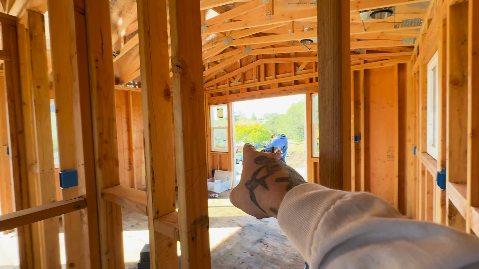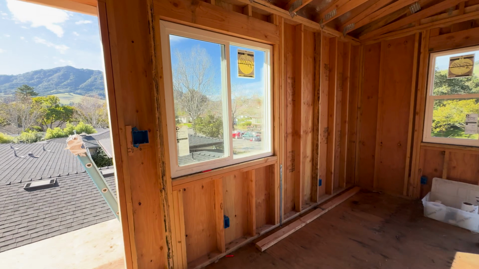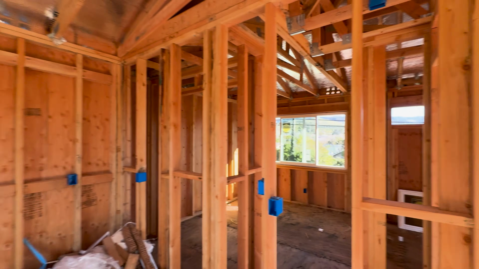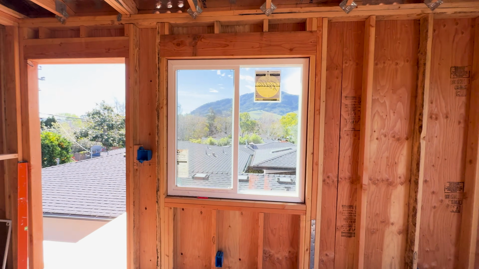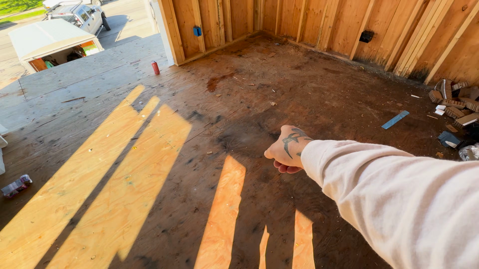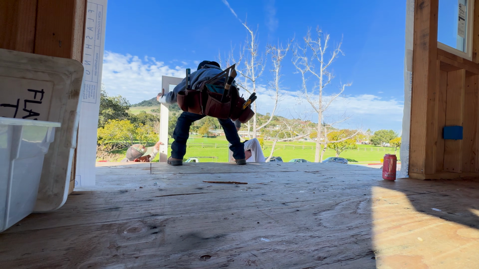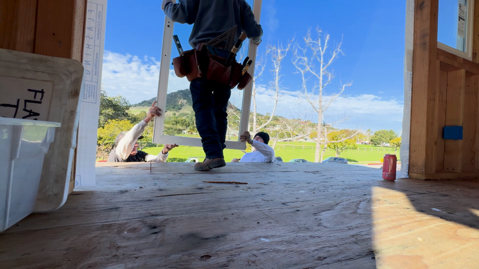$5, $10, $15, $20. We've made $25 today. Doing good. So we've got all of our windows put in. We've been here for about an hour. We have a slider to dry set right here just to put in so the weather doesn't beat this place up anymore. This is why you use Advantech floor sheathing. This stuff is hammered.